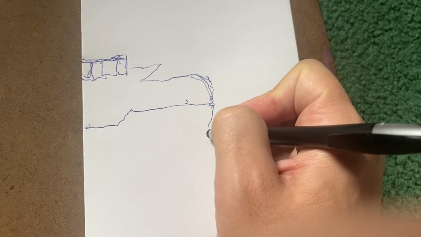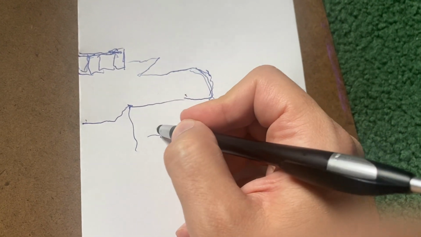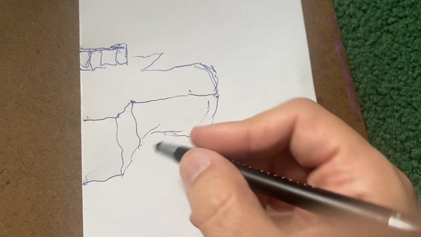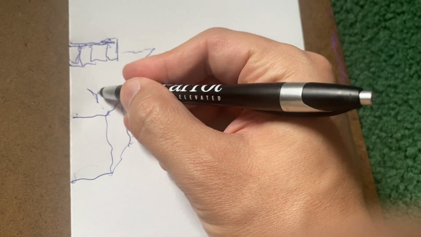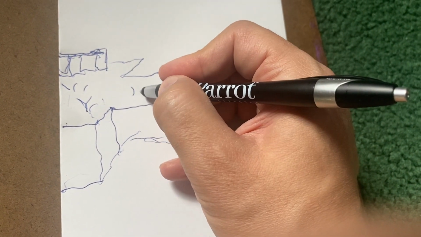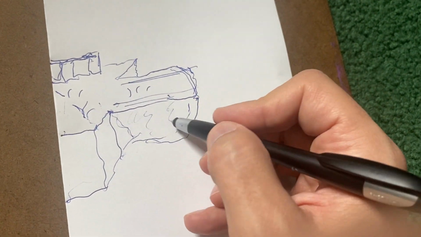We're gonna give this a little bit of three-dimensionality. Maybe some plants. This is an old, sort of abandoned flying island. There's some places inside over here.